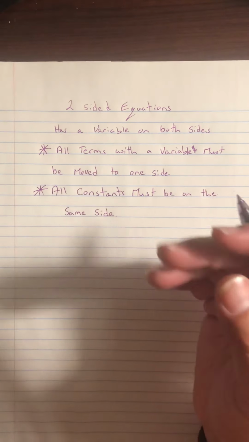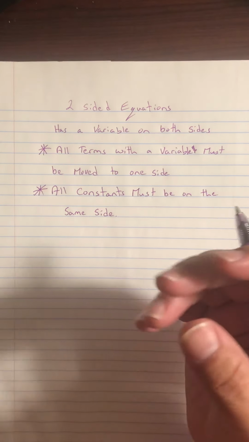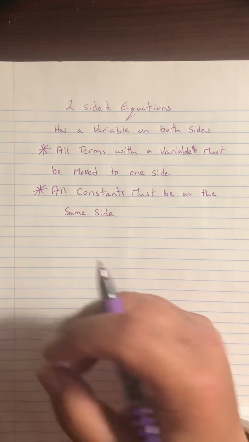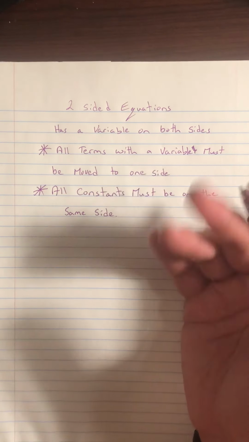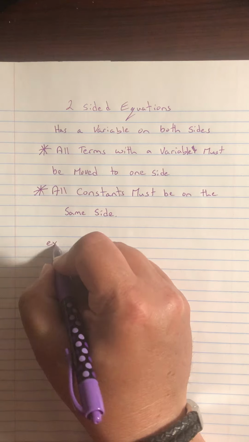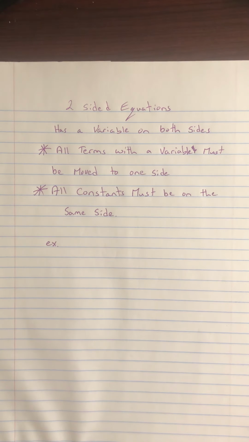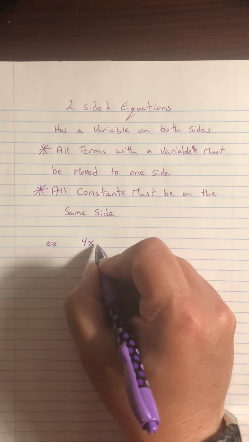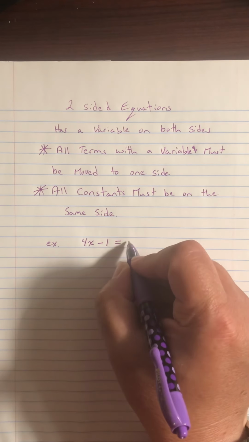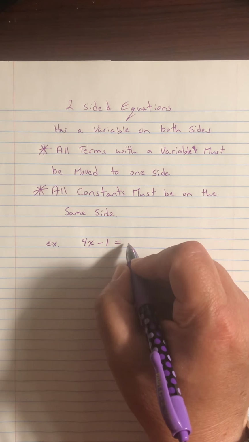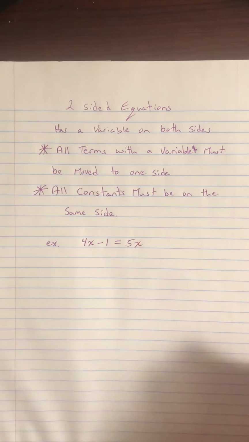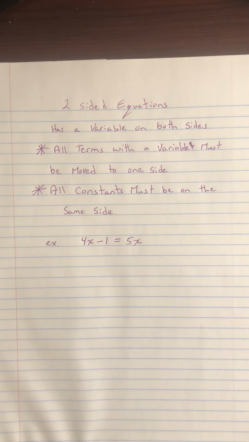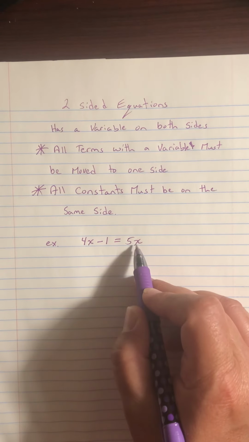Once you've done that, then all you have to do is deal with the coefficient. So the adding of the inverses is what's going to move things from one side to the other, as you have already seen. So an example of this, jump right into this, and I wish I brought some examples with me. So we're going to end up with some fractions, I pretty much guarantee it. 4x minus 1 equals 5x.